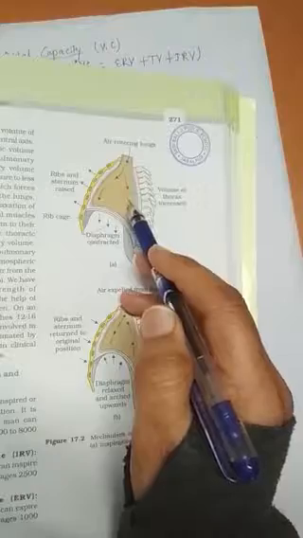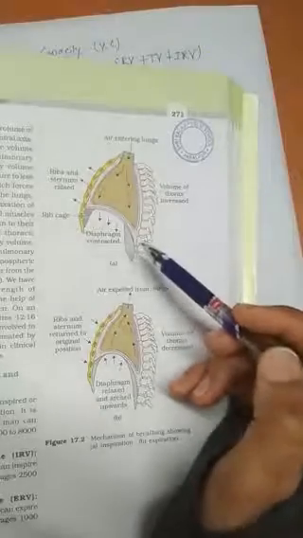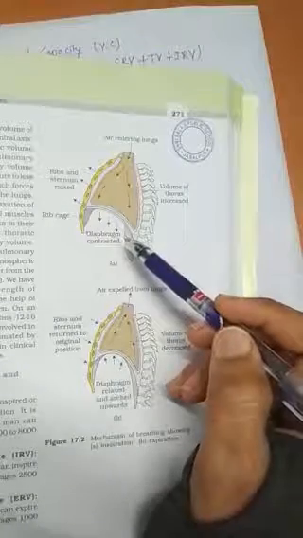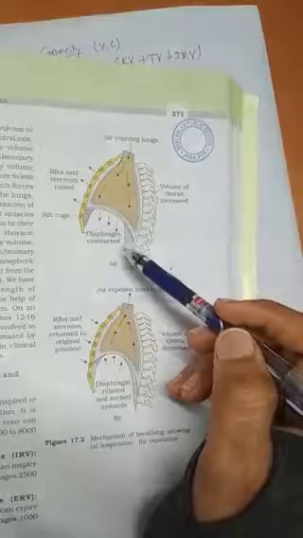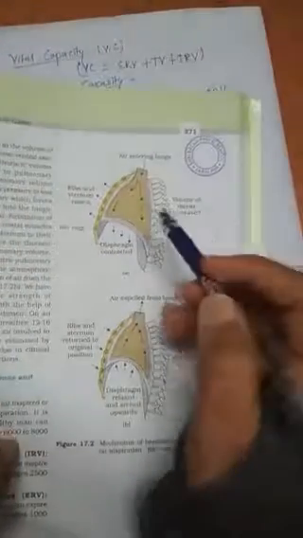Now what is inspiration? If the pressure within the lungs is less than the atmospheric pressure, there is negative pressure in the lungs with respect to the atmospheric pressure. Now what are the mechanisms of inspiration?